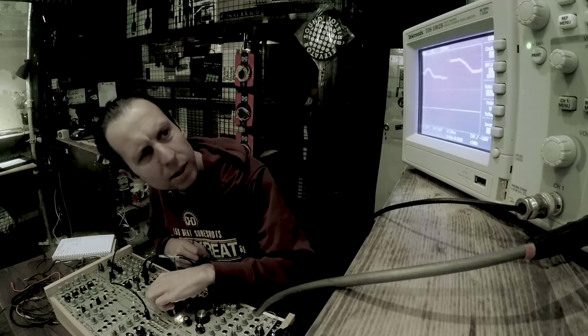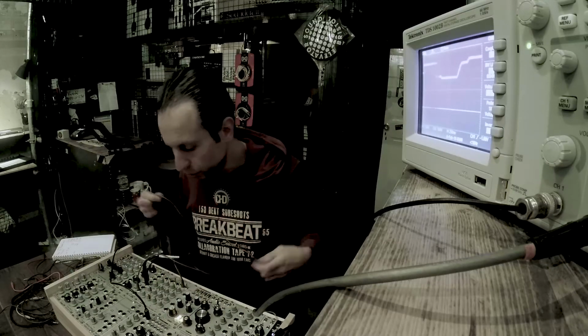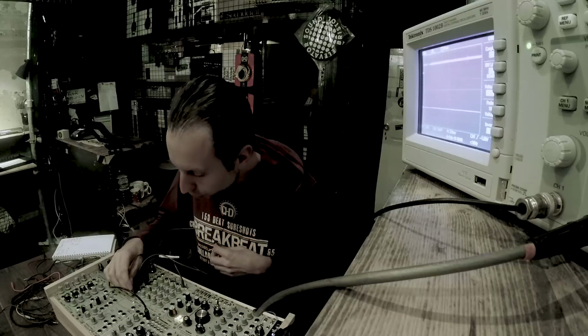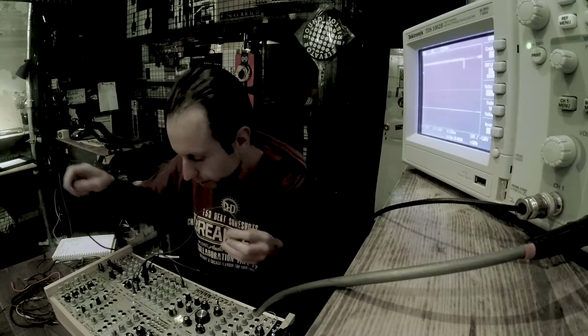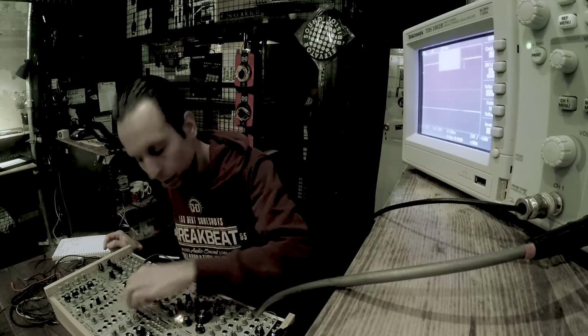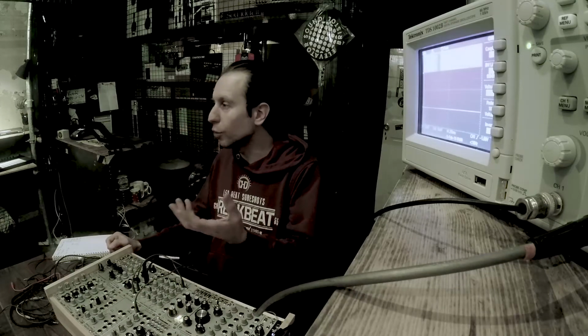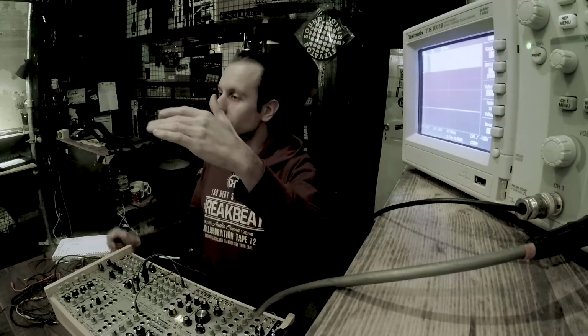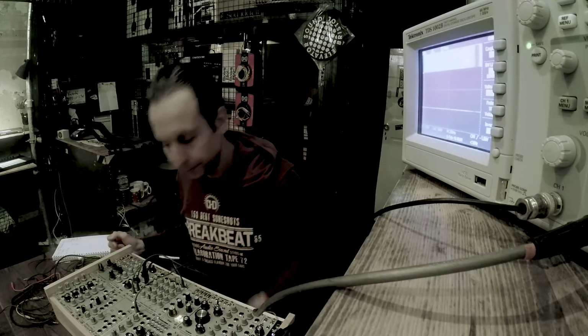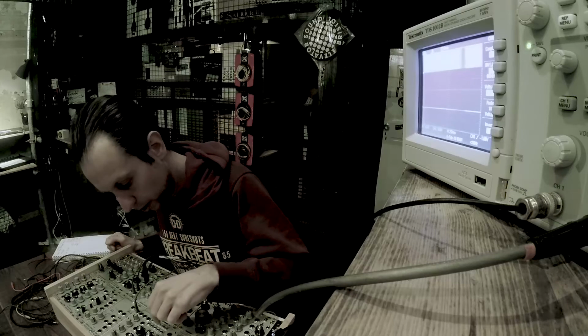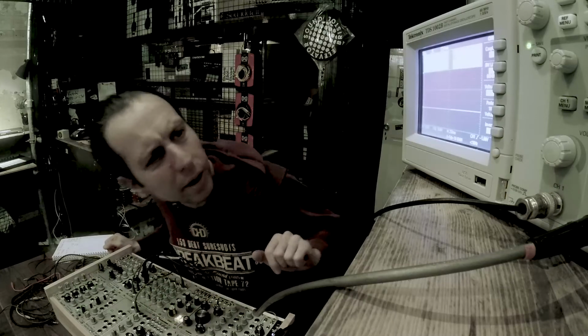So that's that. Let's keep it +5 volts. And then I'm going to put an oscillator into the CV input. So now I'm essentially controlling the gain of a DC signal with a sine wave. Okay. And it's actually already quite high frequency.